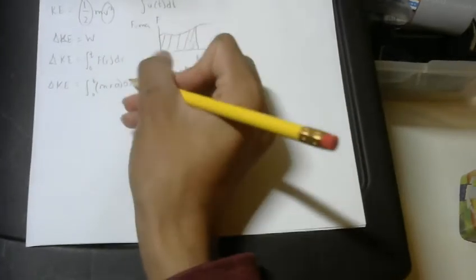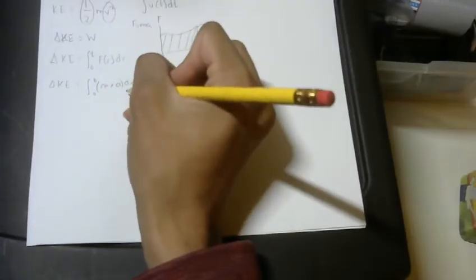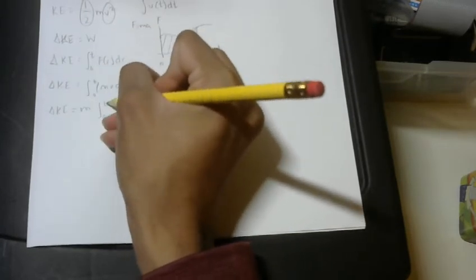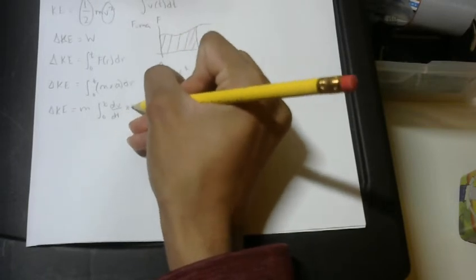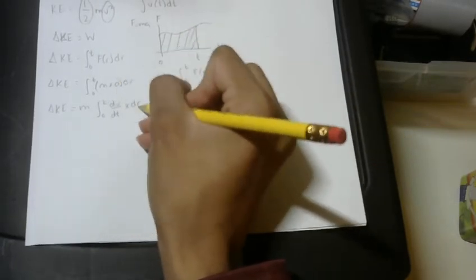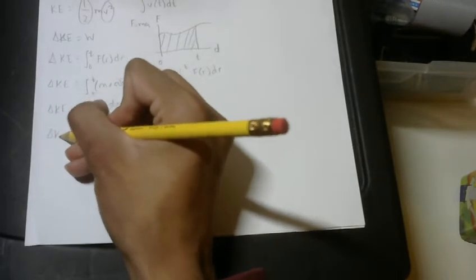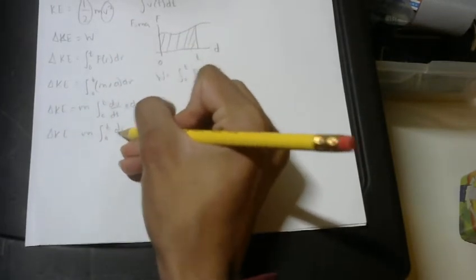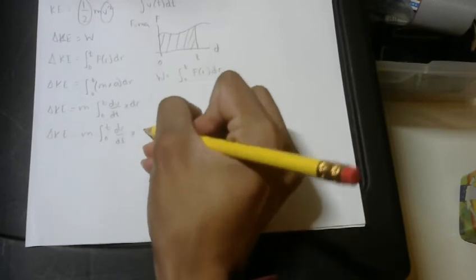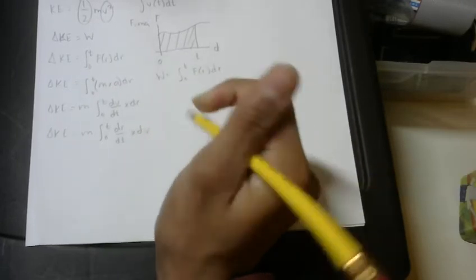Then I'm going to take the mass outside, and since acceleration is the derivative of the velocity, I'm going to change that to dv by dt. So it's going to be m integral from 0 to t of dv by dt times dr. Now I'm just going to swap these two, so I'll get the integral from 0 to t of dr by dt times dv.